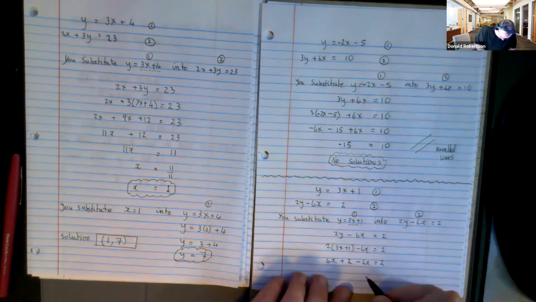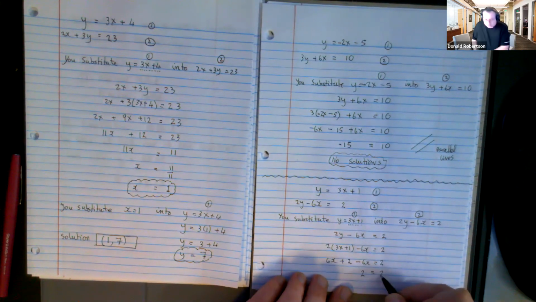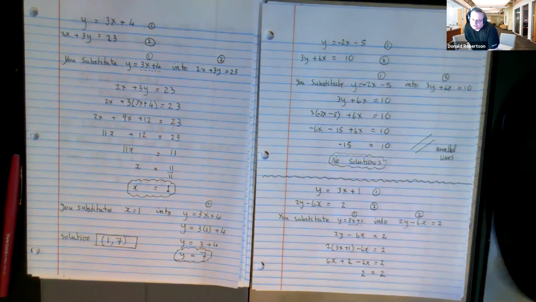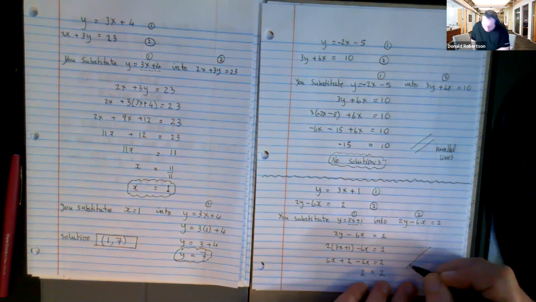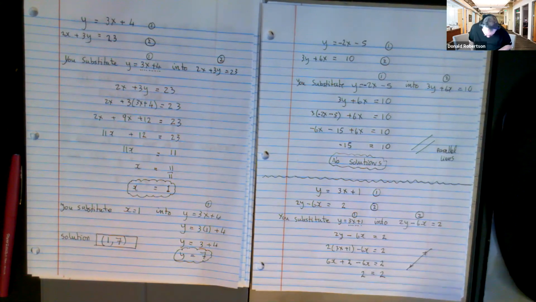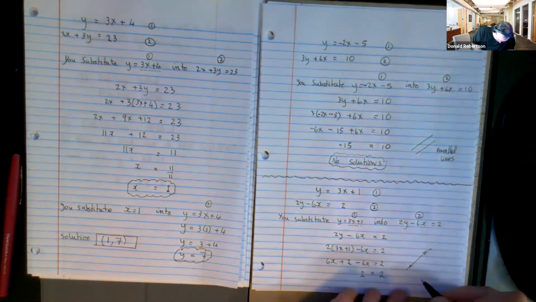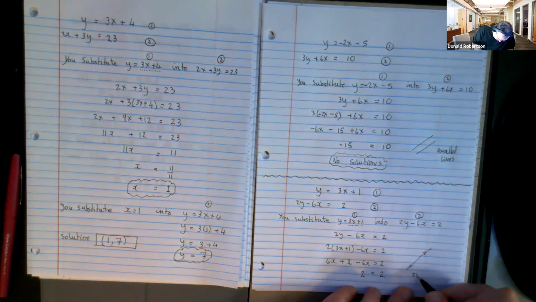And something wonky happens here. The x's disappear again. But what's left is actually correct. Isn't 2 equal to 2? Of course it is. They're both 2. They're equal, right? That's the wonky version for the same line. It's always true. And always true means that you have one line. And so that is an infinite number of solutions.